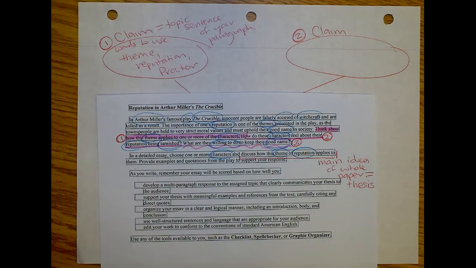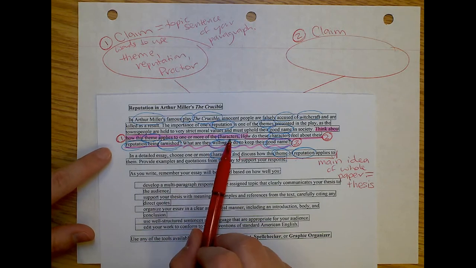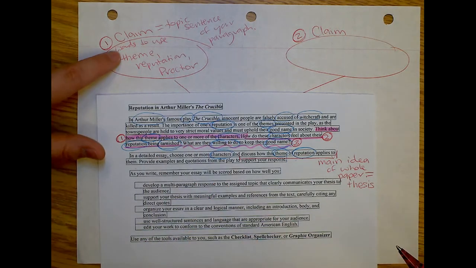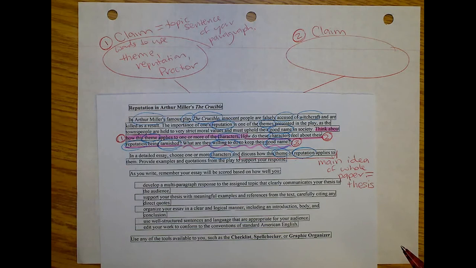So again, you're writing one sentence that tells how the theme applies to one or more of your characters, using the word theme, the word reputation, and the name of your character or characters. I'll show you some examples here in a second.